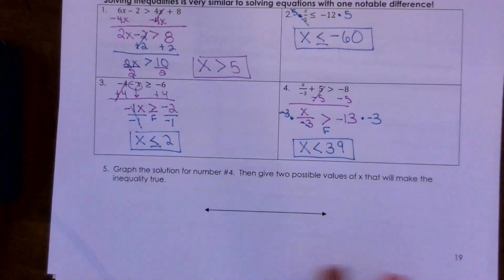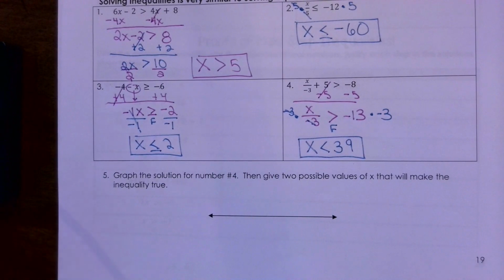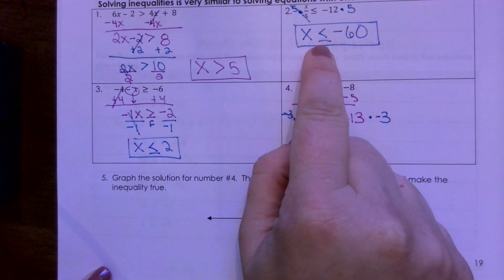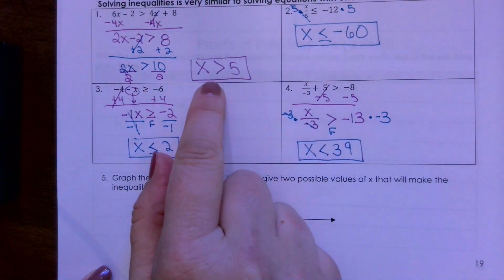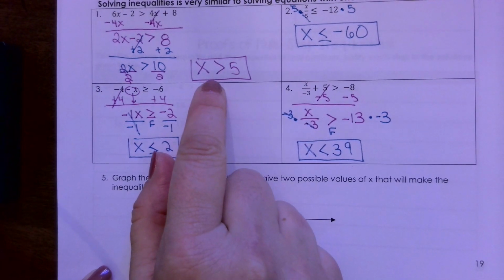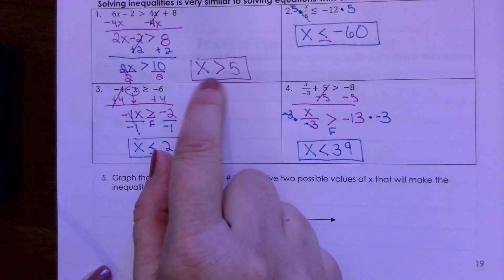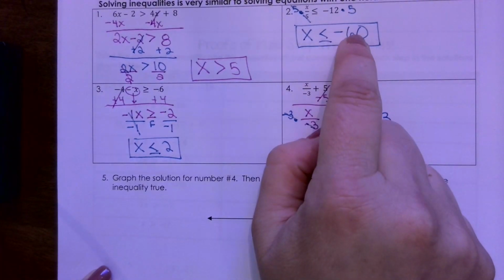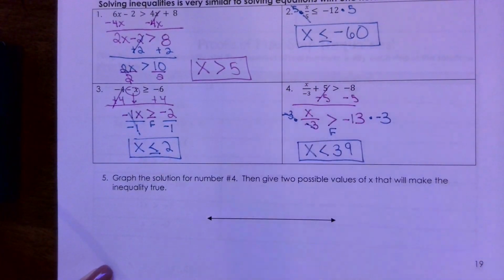Alrighty. In number 5, another element that you should be able to do is to graph your solution to a linear inequality. Unlike a linear equation where you have one distinct answer, inequalities suggest that there are many more answers. Any answer that is less than or equal to negative 60 works for this equation. So negative 61, negative 62, negative 63, and so on. Any number greater than 5. So 6, 7, 8, 9, 10, and so on. 5 does not work in this case because I don't have the or equal to. And of course, negative 60 does work in this case because the or equal to is there.